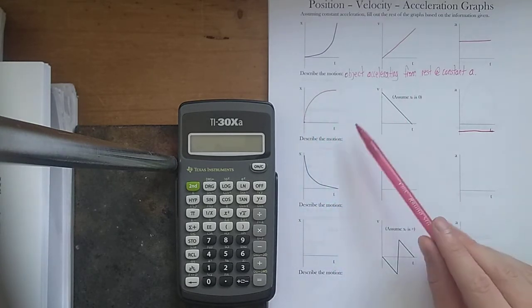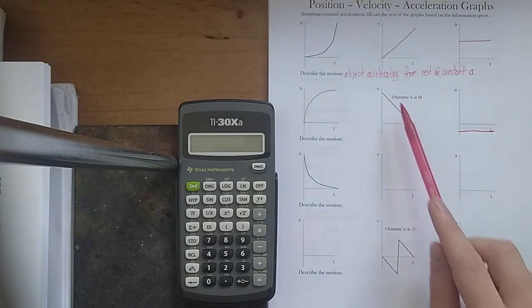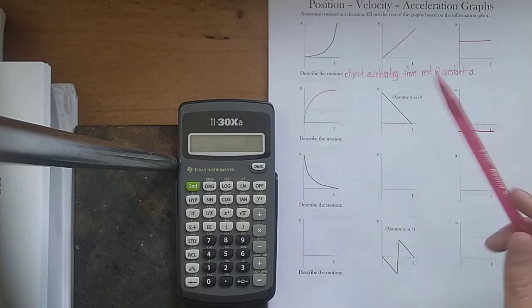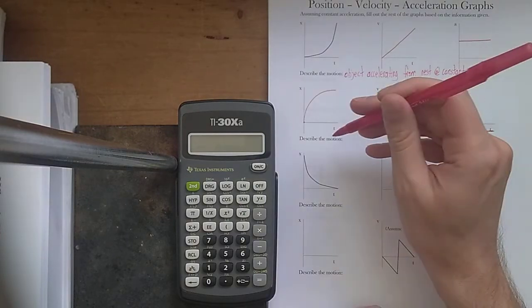And okay, so our first graph, our position versus time graph, corresponds to this. And since we know that the velocity is decreasing, which means the slope is negative, but that slope is constant the whole time, I have negative constant acceleration as well. Okay, let's do some more. Let's do the third one. Oh, actually, before we get there, describe this motion.